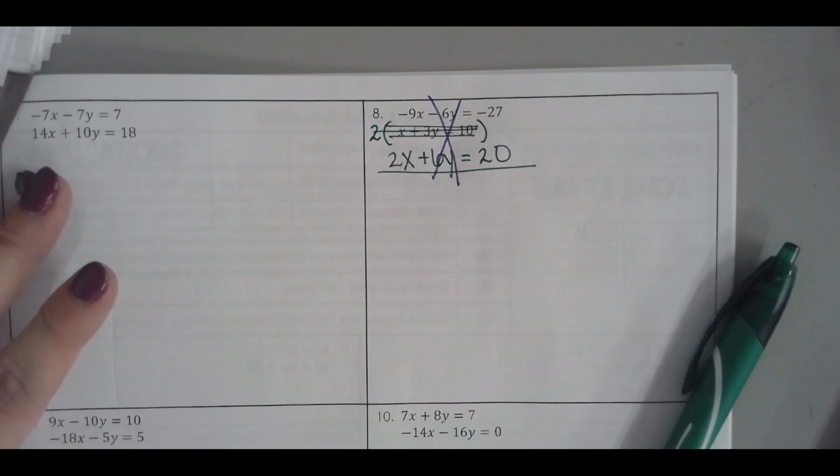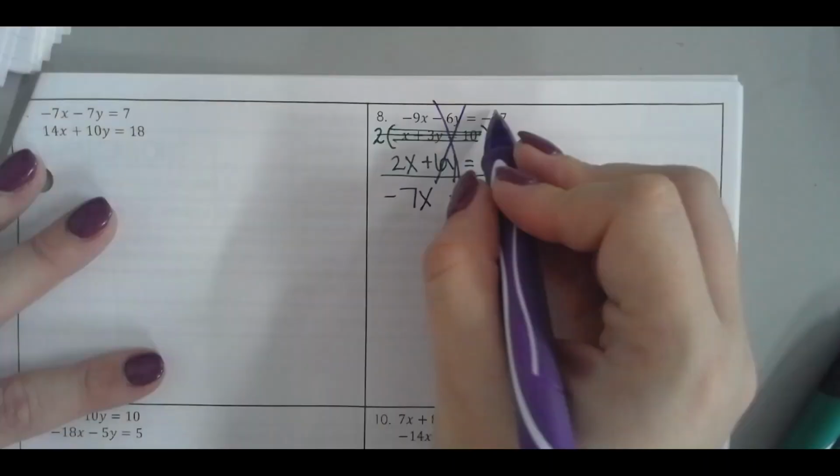Alright, so we need to add negative 9x and 2x to get negative 7x, and negative 27 and 20 gives negative 7.